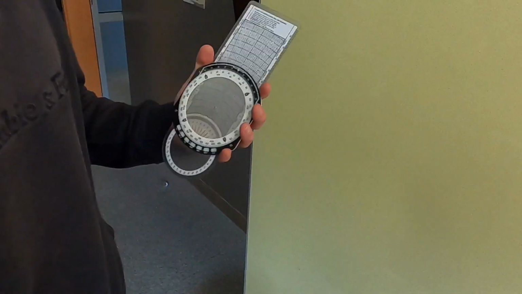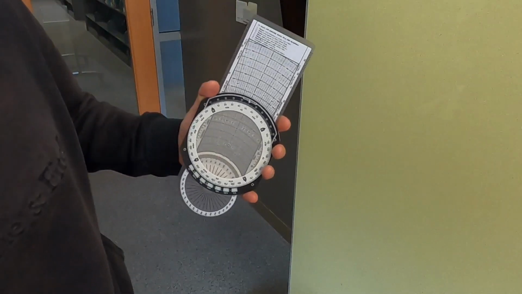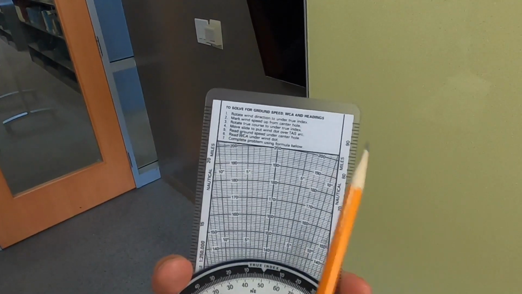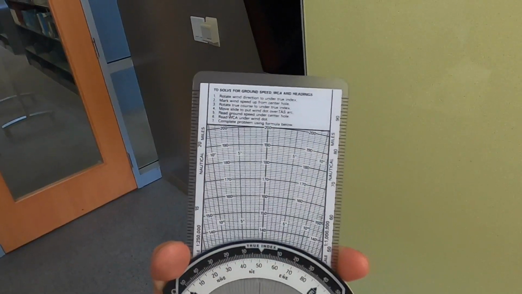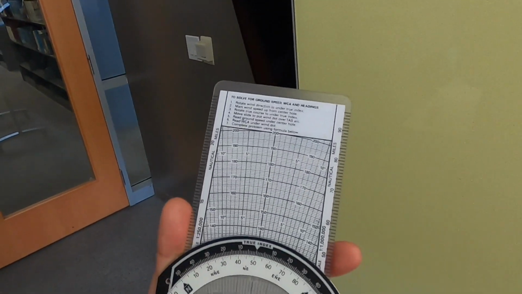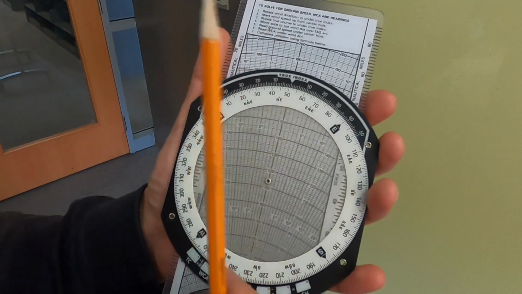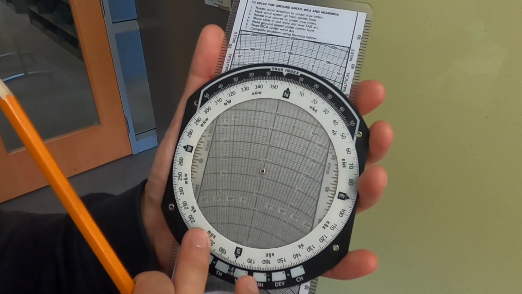So here we go. Before we can jump into this problem, we're going to have to go over this part of the E6B. If you're not sure on your knowledge test, you can just read here. It will tell you what to do. But here's what I'm going to do right now. Up here is your true index. That's where you set your heading for wind or your course.